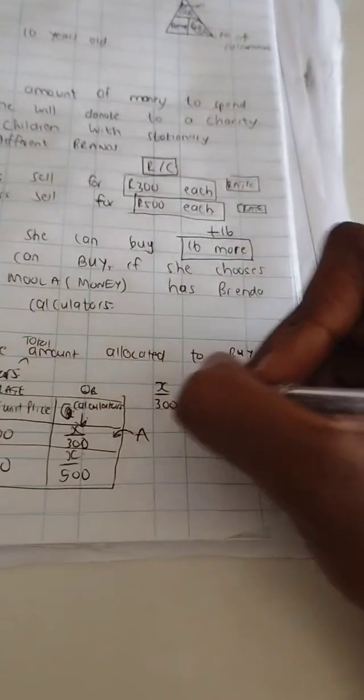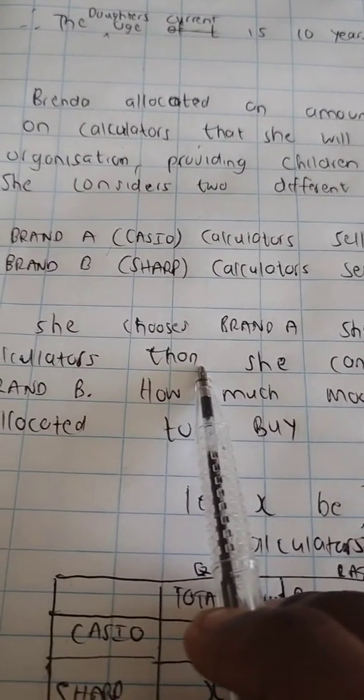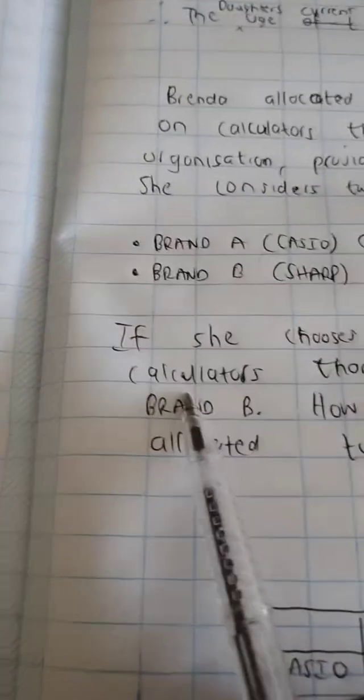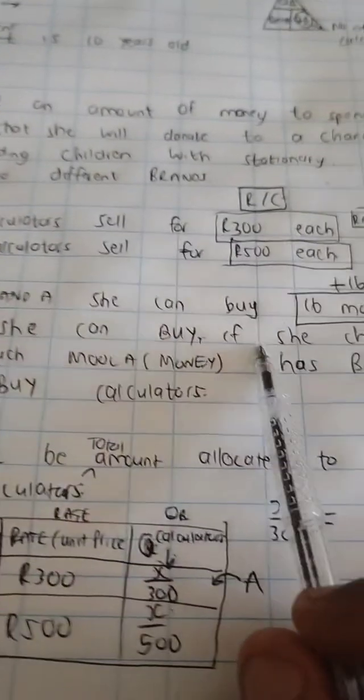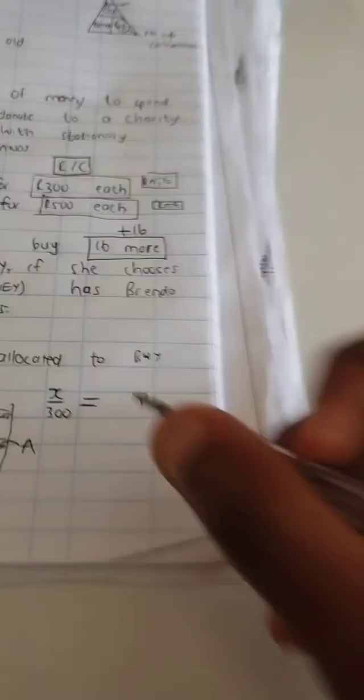She can buy 16 more calculators than she can buy if she chooses brand B.